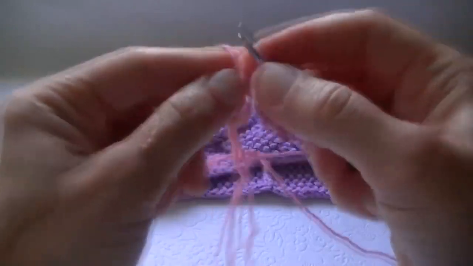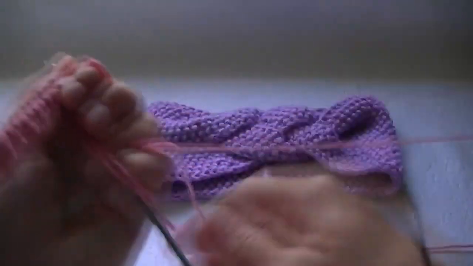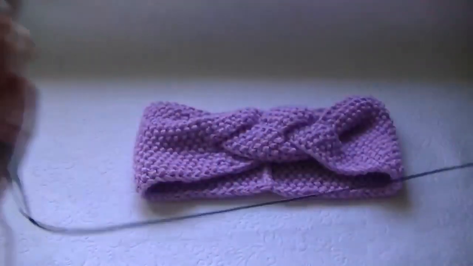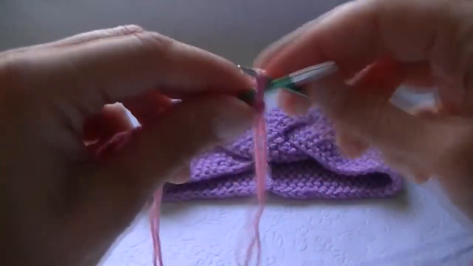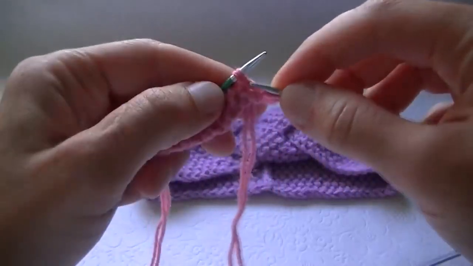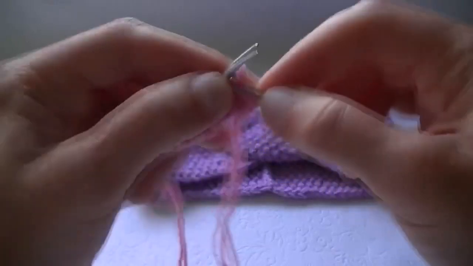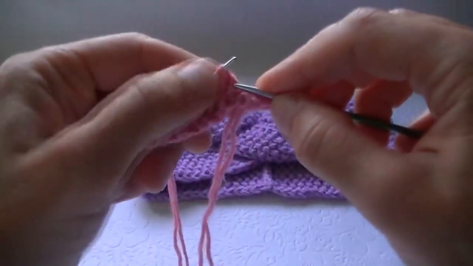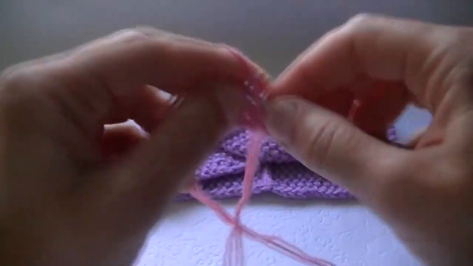Continue knitting like that. Last stitch we'll knit as a purl. Again turn and continue knitting. Remove first stitch. You see a purl in the previous row, knit it as a knit. You see a knit in the previous row, knit it as a purl. Continue knitting like that till the end of the row.